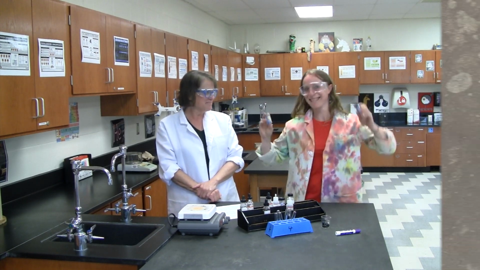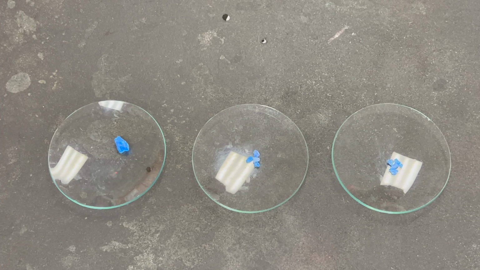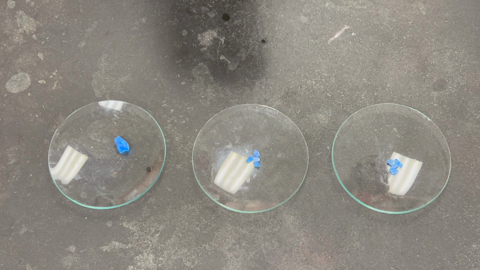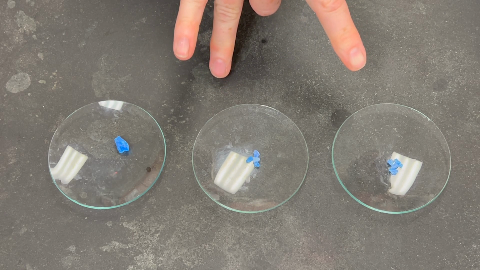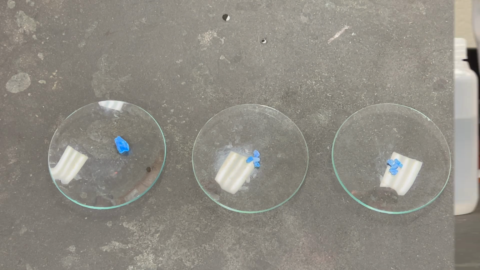Today's lab is Properties of Solutions. In this lab, we will explore how polarity and bond types affect solubility. In the first step, we will examine the effect of surface area of solute and shaking the sample has on the rate of dissolving. We have a sample with a single large crystal of copper sulfate pentahydrate and two samples with smaller crystals. These three samples are equal in mass.